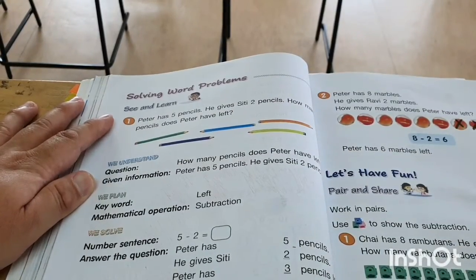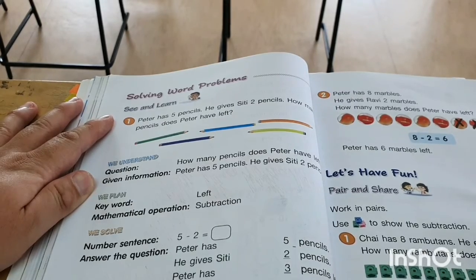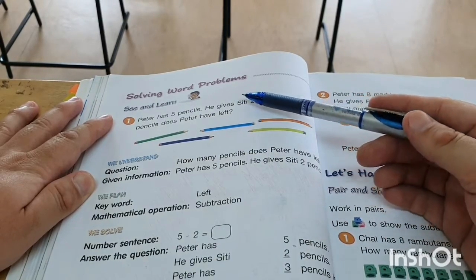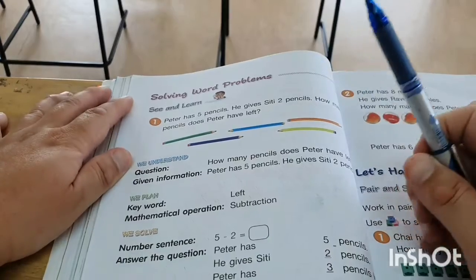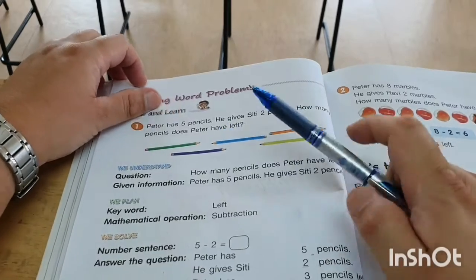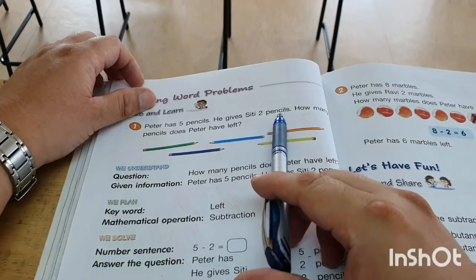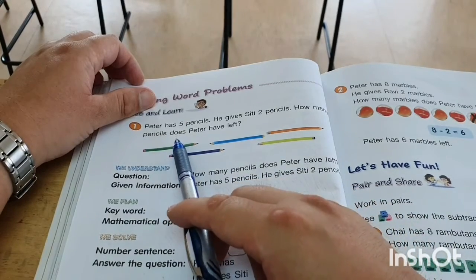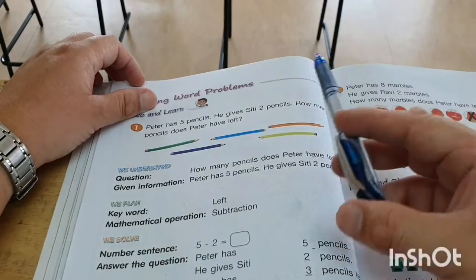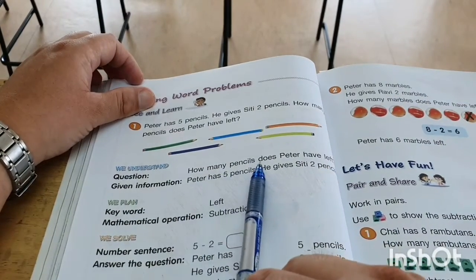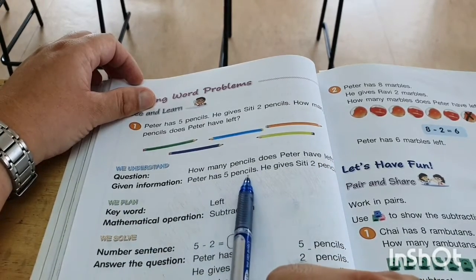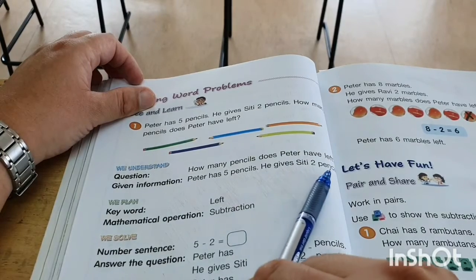Okay, hello again. So, page 82 please. So, here we have an example, solve word problems. So this is almost the same as I showed you on the board. Let's read it together. Peter has 5 pencils. He gives City 2 pencils. How many pencils does Peter have left? So you see 1, 2, 3, 4, 5 pencils. So question, how many pencils does Peter have left? Given information, Peter has 5 pencils. He gives City 2 pencils.